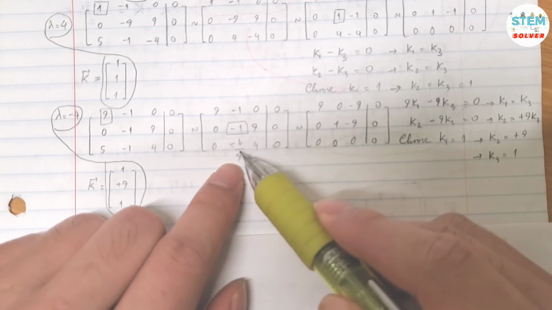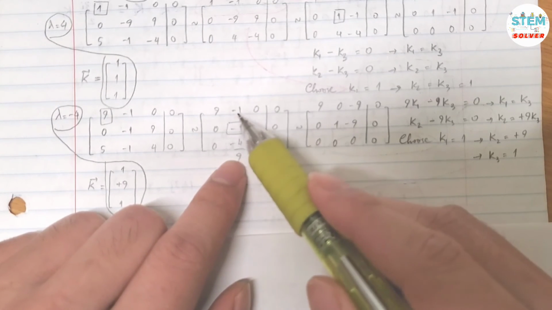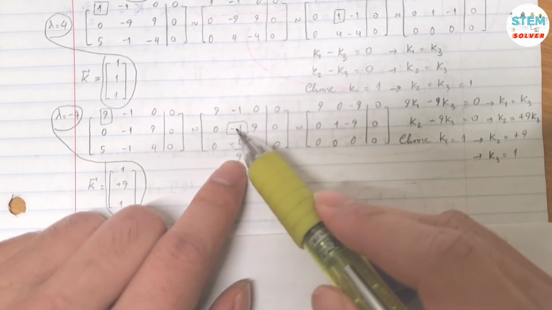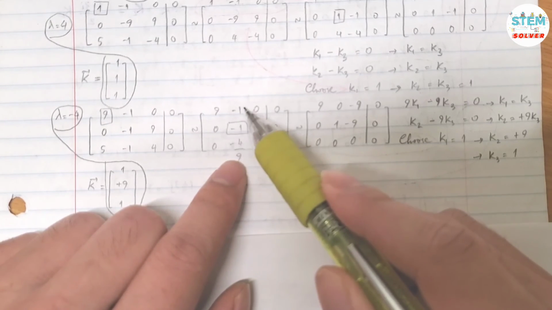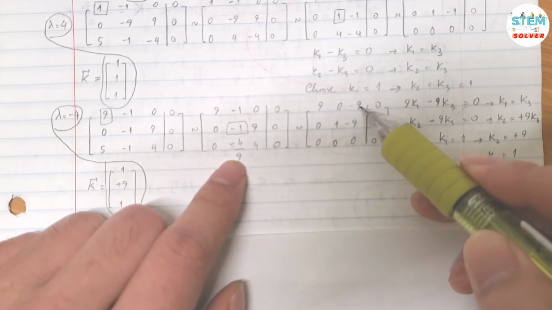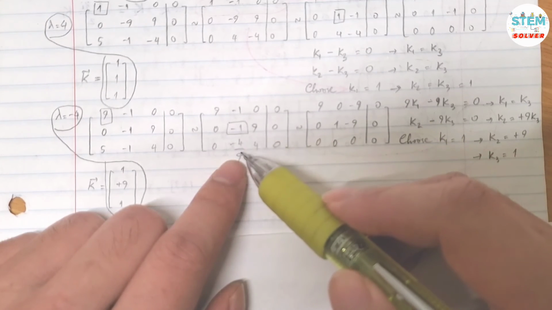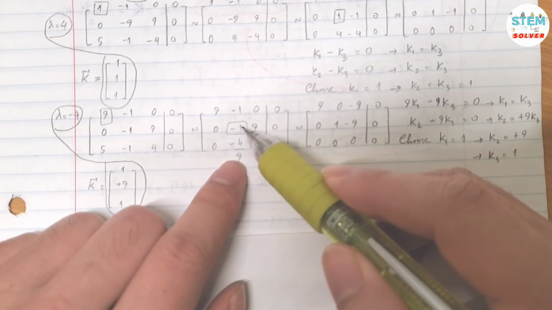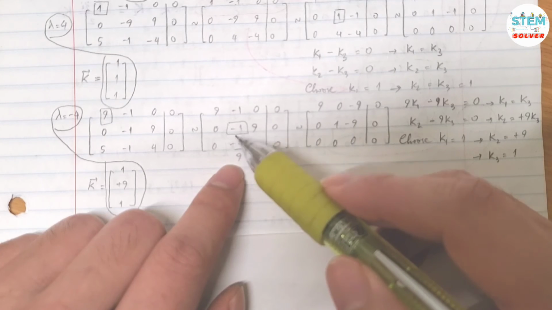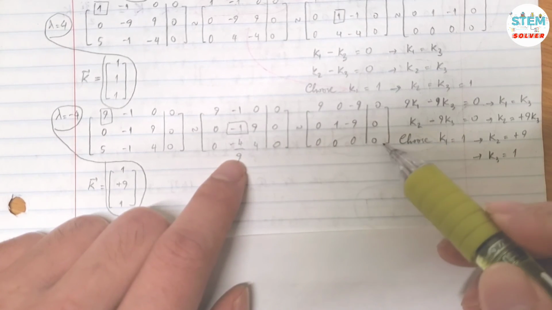All right, now make the top and the bottom value 0. For the top one, multiply this row by -1. Add it up onto the first row. So we got 9, 0, -9, 0. For this one, multiply this row by -4/9. Add it up onto the third row. You got 0, 0, 0.